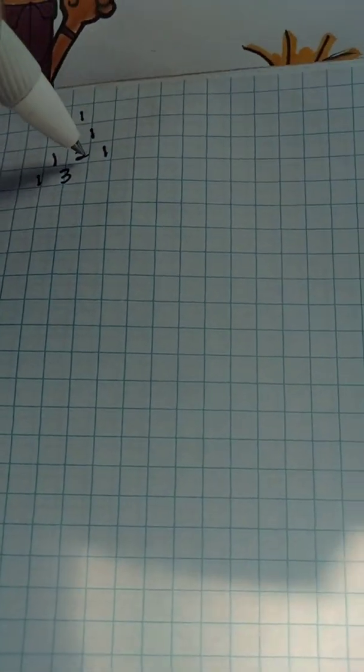Can you guess? That's right, 3. And then 2 plus 1 is also 3, and then 1. Next row is going to be, remember, starting with the 1, 4, that's right, because 1 plus 3 is 4, and then 6, because 3 plus 3 is 6, and then 4 again, and 1. Next row, it's going to be 5.